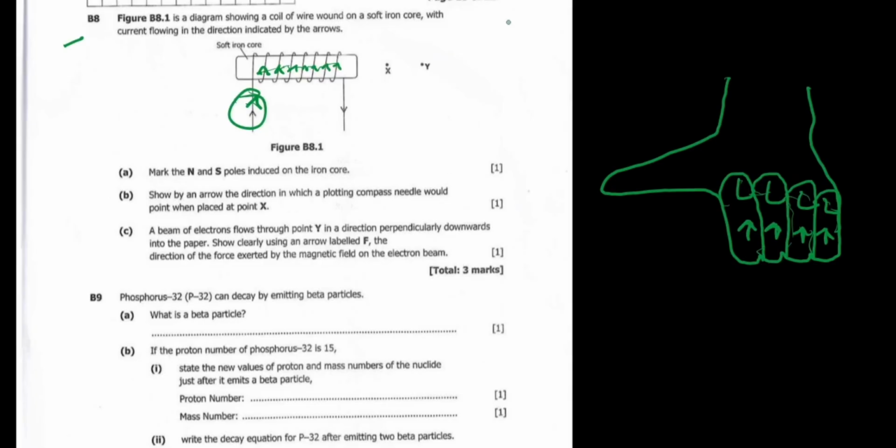So this is similar to what we have here in the right hand grip rule, because you have to position the fingers according to the direction of current. So make sure you do that. And this thumb is going to show the direction of the magnetic fields. The direction to which it points is actually going to be the North Pole.